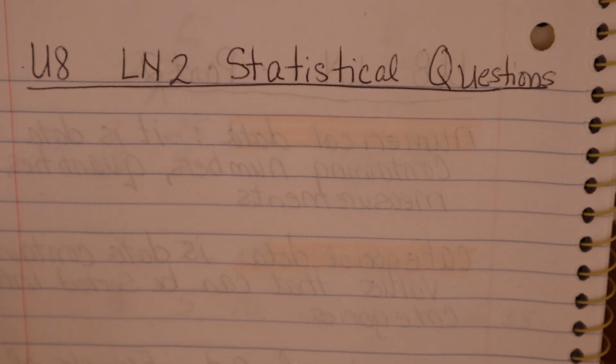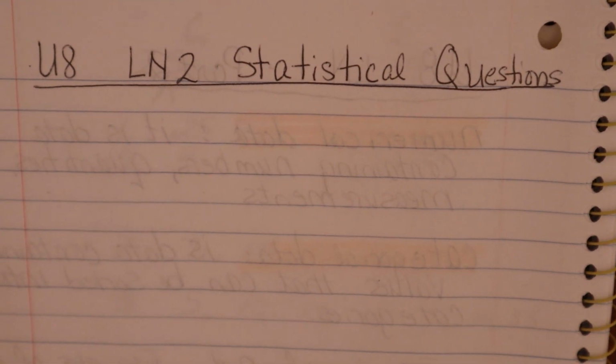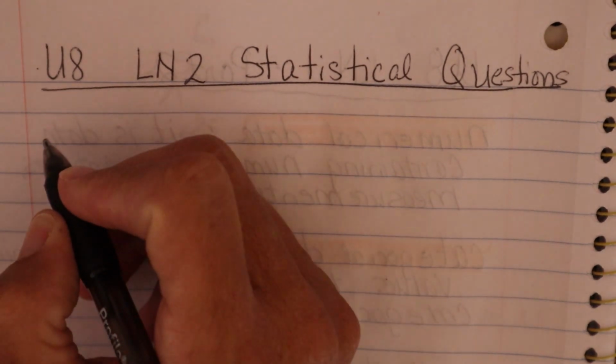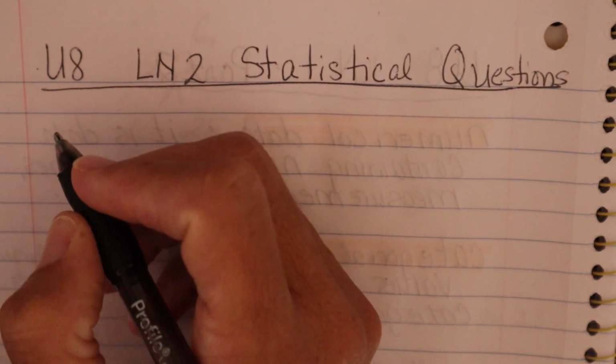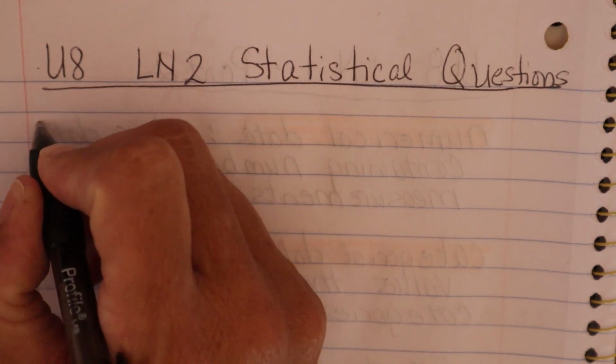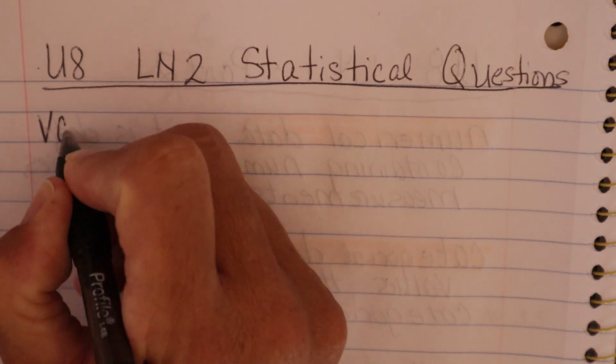There's going to be 2 key terms in today's lesson, okay? The first one is a word you're going to hear us use a lot today, and the word is variability. So let's go ahead and just get that on our paper now. Variability.